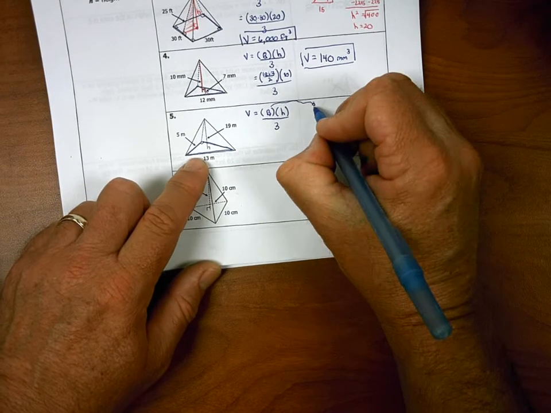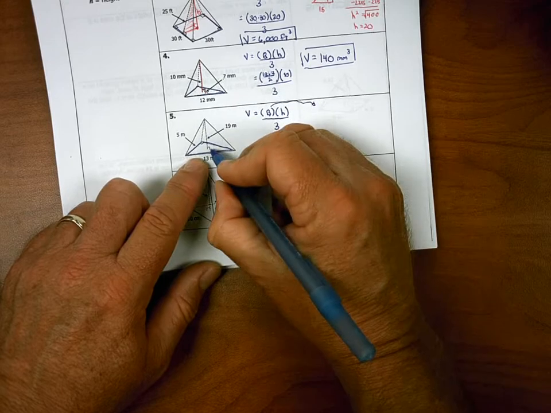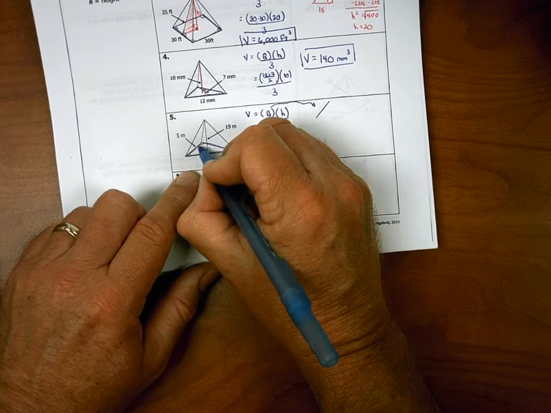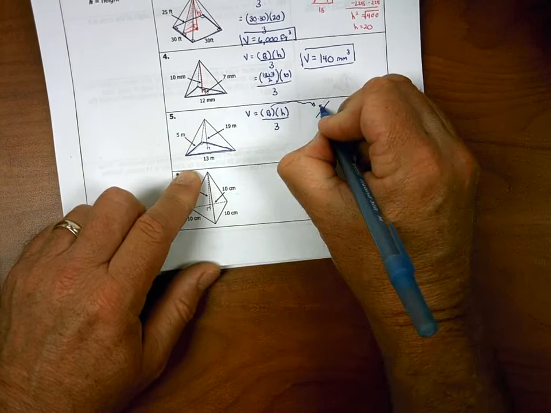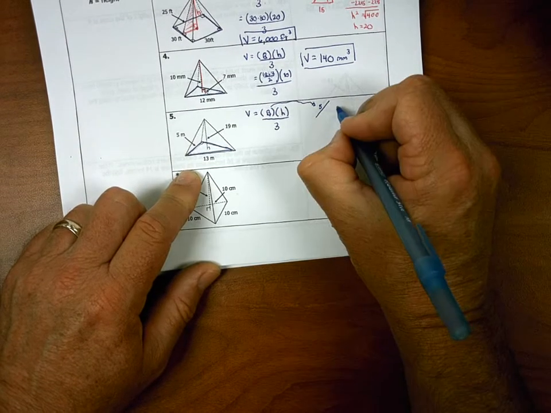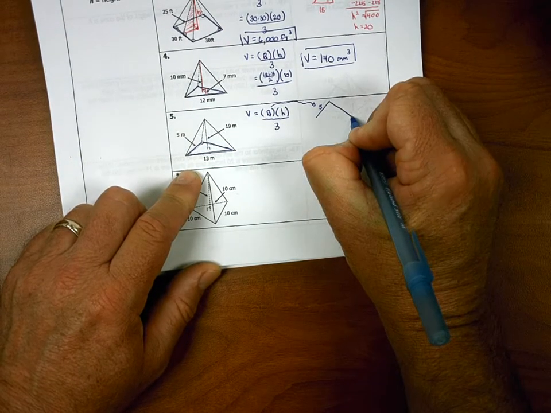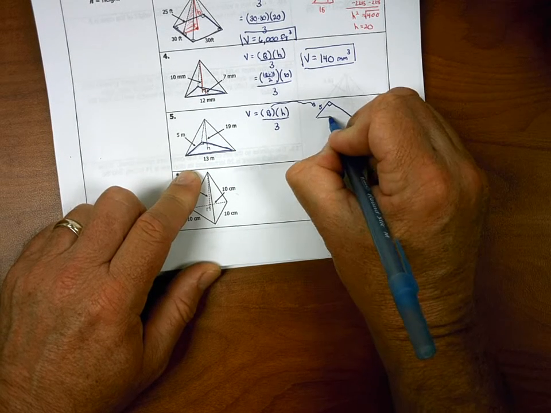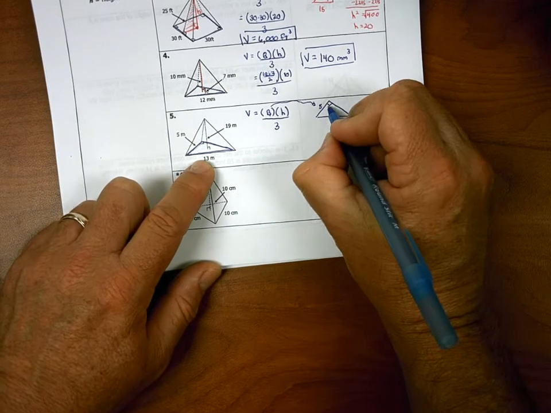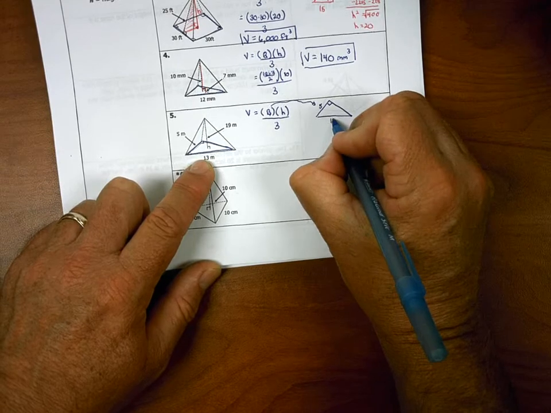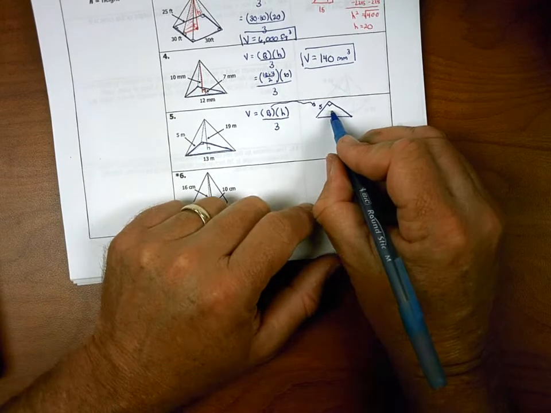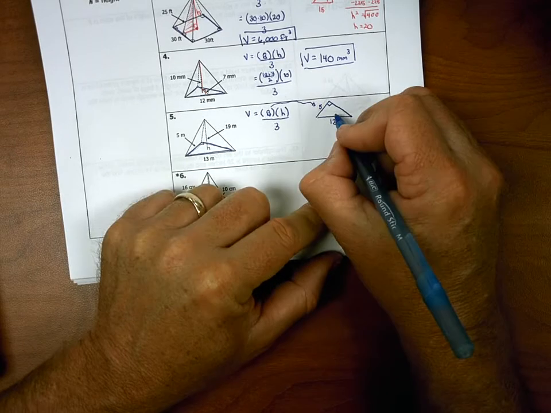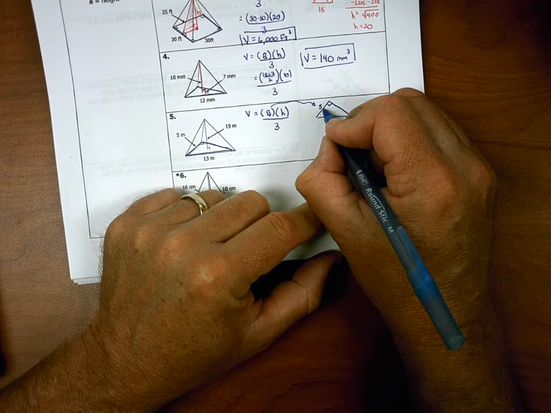Well, if you notice, and I'm going to draw what the base looks like, it's this triangle right here, where we have this line, which is 5. Then we have this line segment right here, which I don't know what it is, but we have that 90-degree angle. And then we have the hypotenuse right here, which is denoted by 13. So I have to find the area of this triangle. That's going to be my area of the base, my capital B. So how do I find the area of a right triangle?